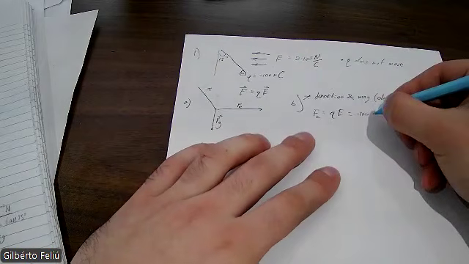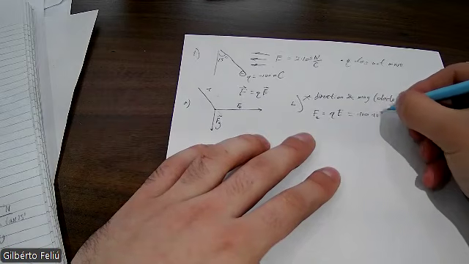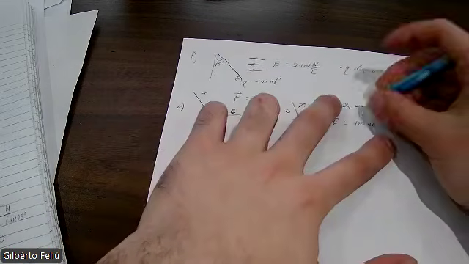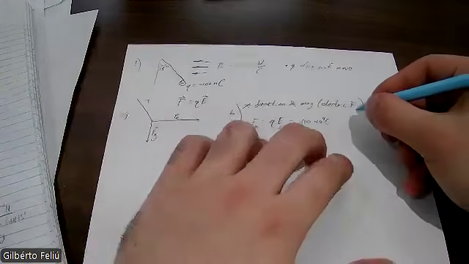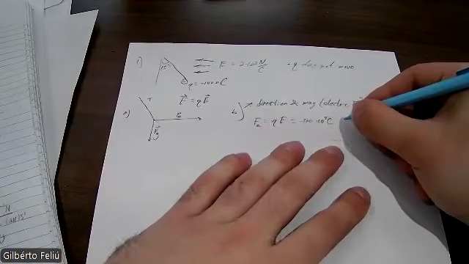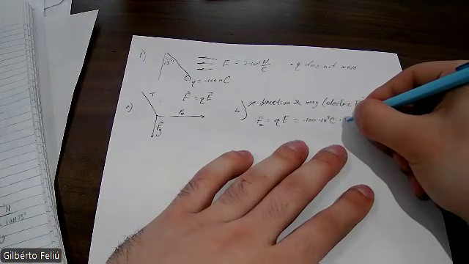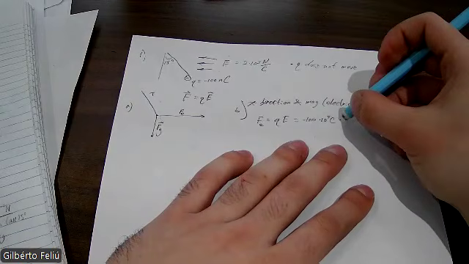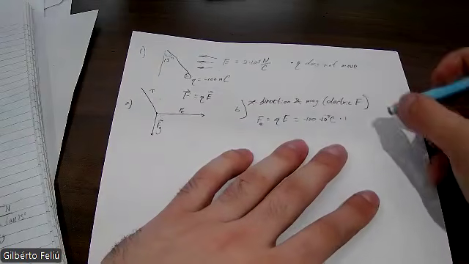Converting to SI units, it's times 10 to the power of negative 9 coulombs. Would it be a negative 9? Oh yeah. Oh Jesus, I keep doing that. Thank you.